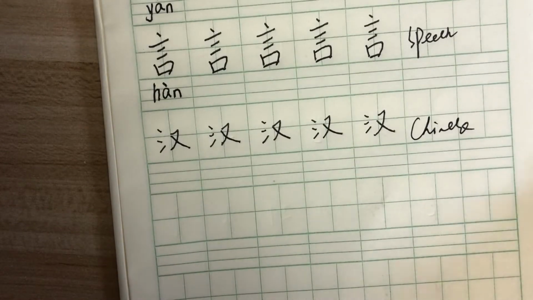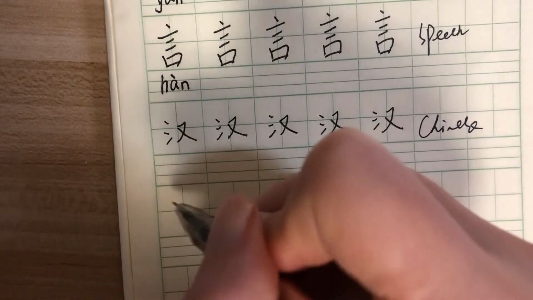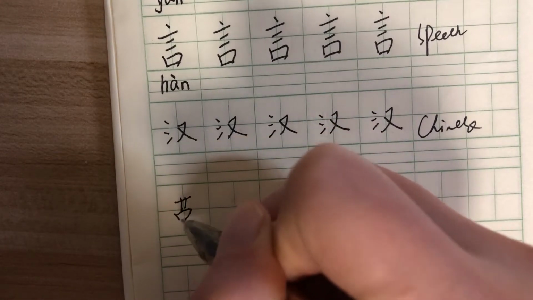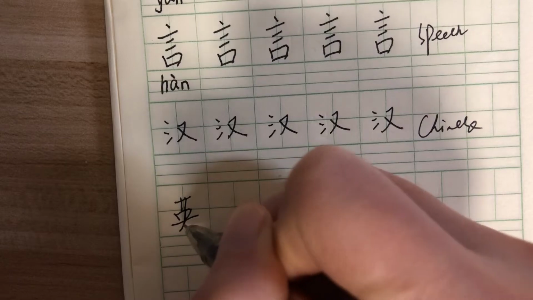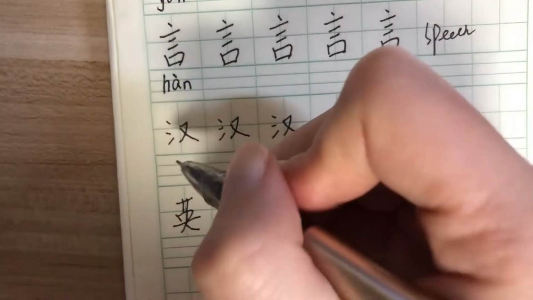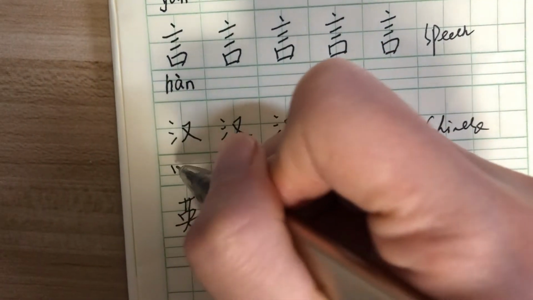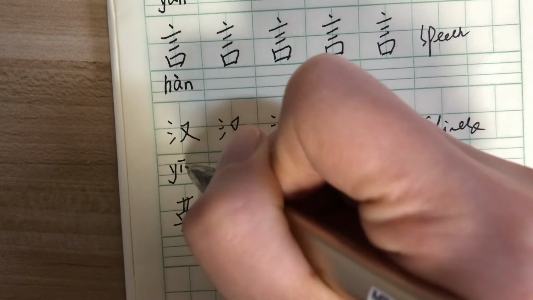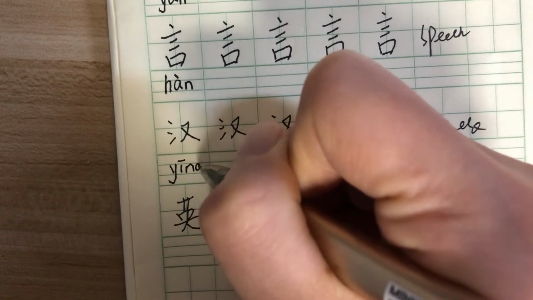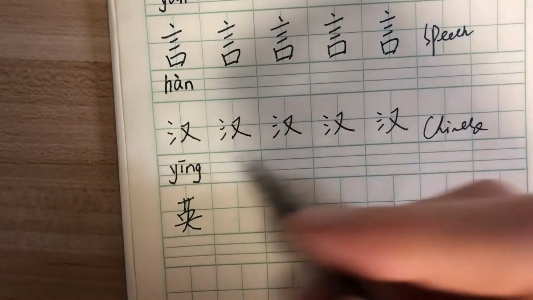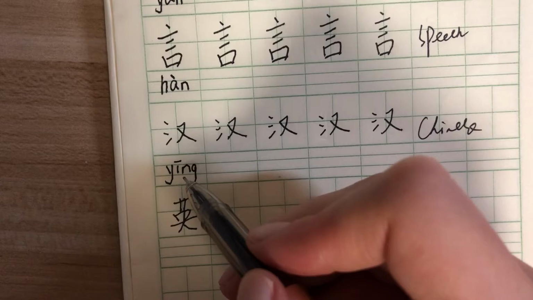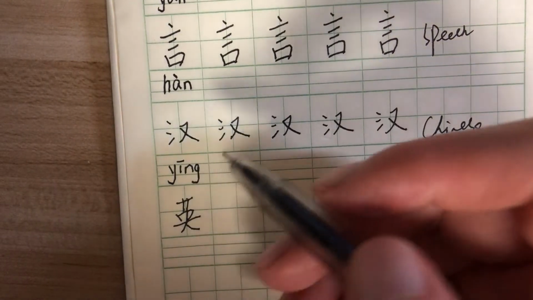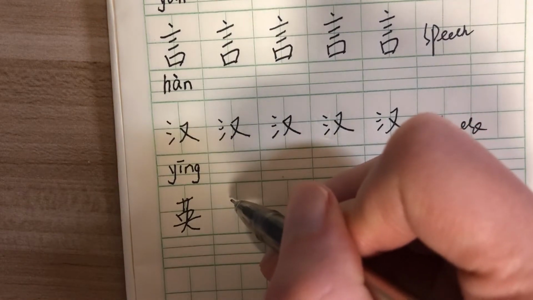Next one. 英 means English or anything related to English. Initial is y and the final is ing. It's a level tone. Pay attention to the stroke.